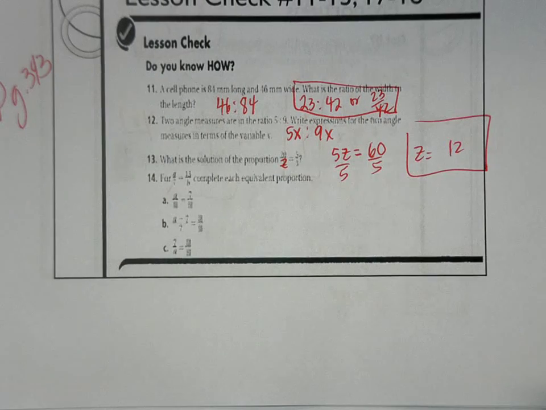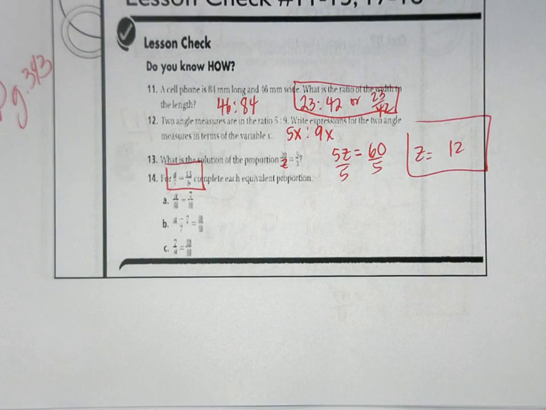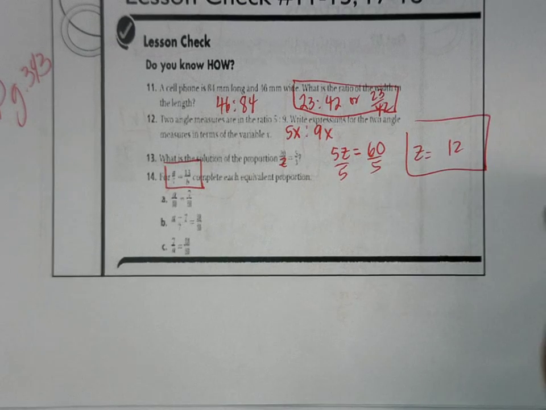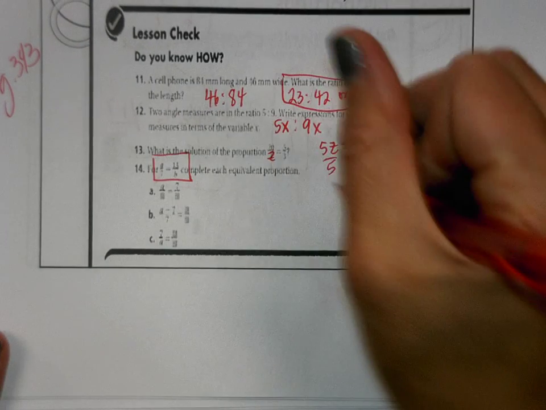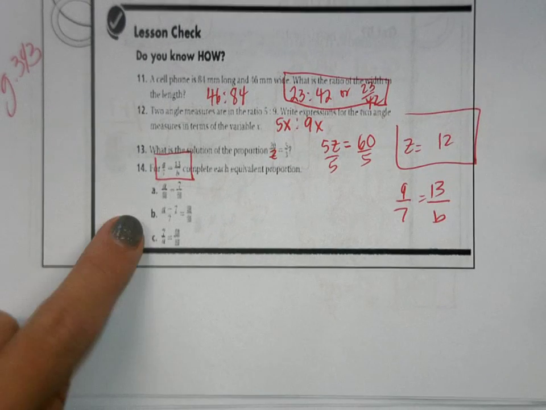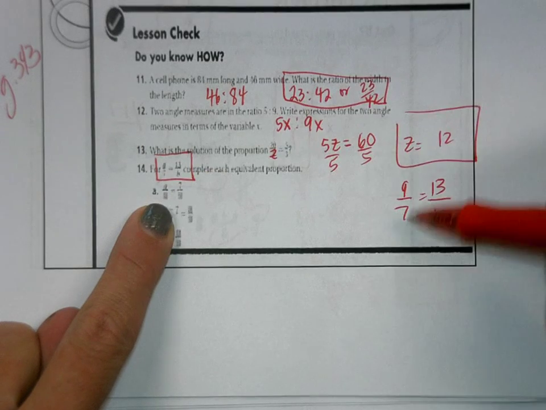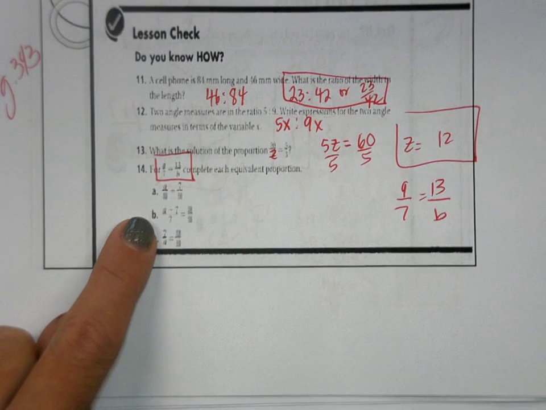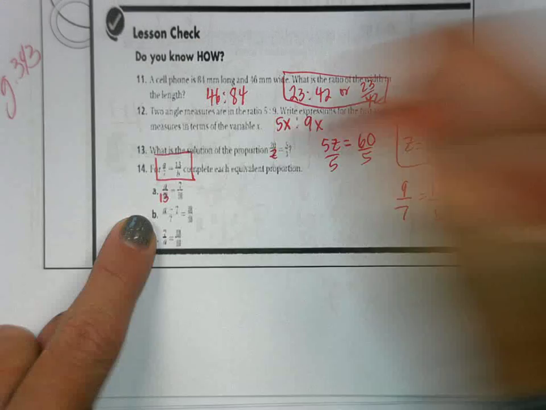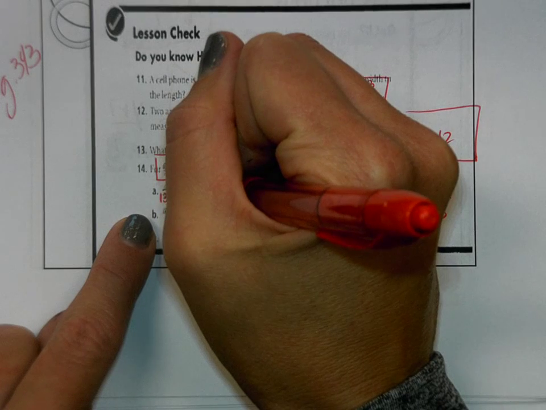Okay, last one. You're looking here. Or maybe it's not the last one. Yeah, this is the last one we're going to do. That's what we're originally starting with. It's a over 7 equals 13 over b. I'm going to write it over here. A over 7 equals 13 over b. So, if they have a and 7 both on the top, how are we going to write that on the bottom? Good. It's going to be a over 13 equals 7 over b.